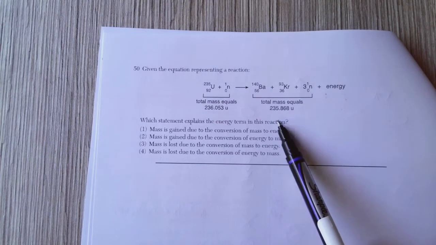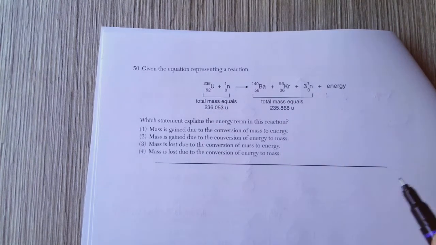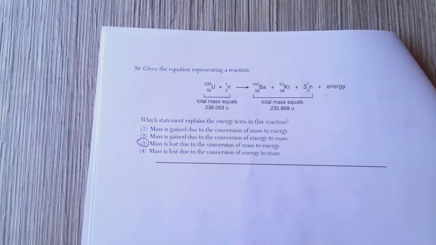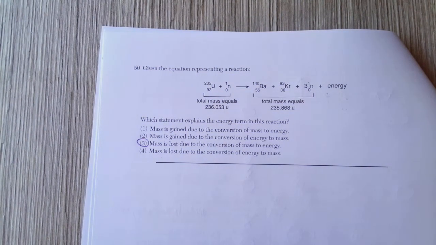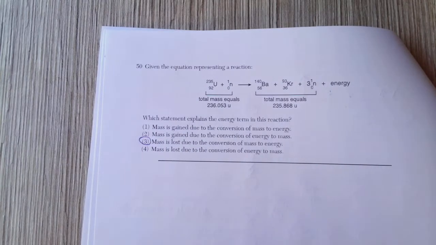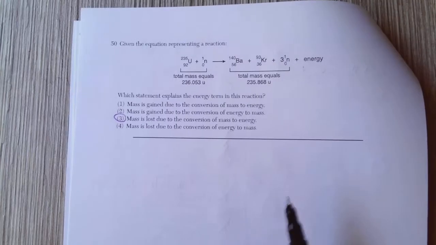Which statement explains the energy term? Mass gets lost and converted into energy. So mass is lost, and because the mass is converted into energy. So that's it. That is the multiple choice questions on the August 19 exam, and hopefully that helped.